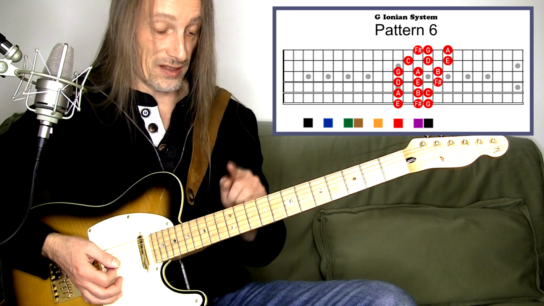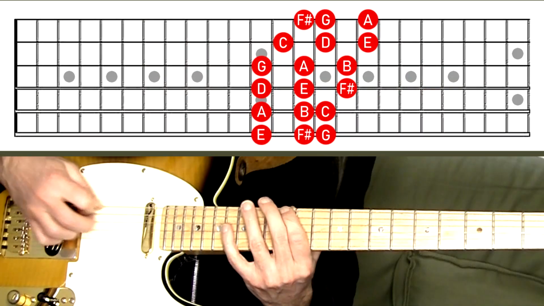Pattern number 6 starts on the E in the 12th fret.